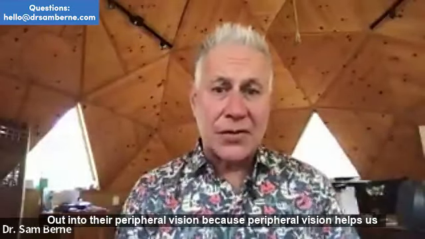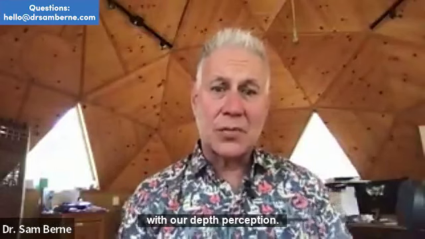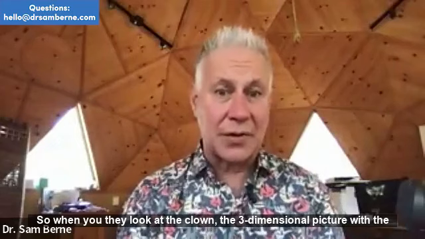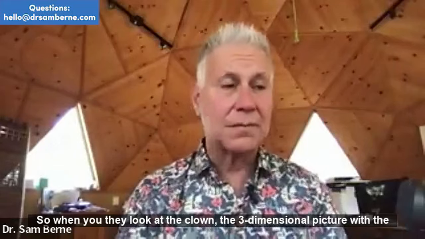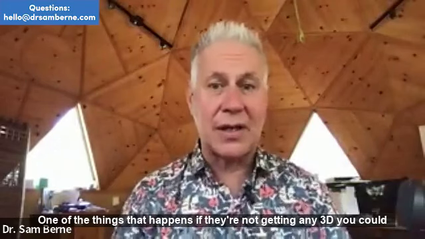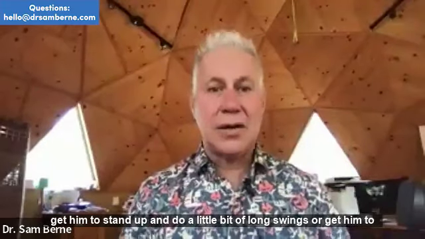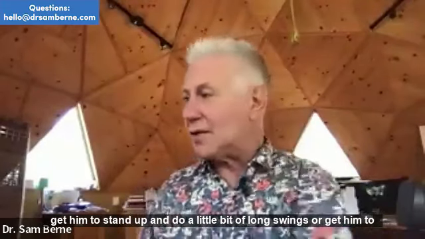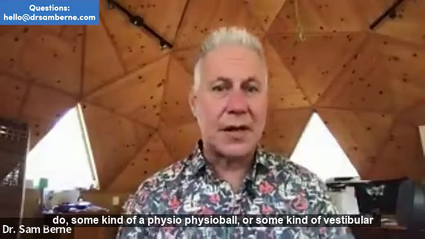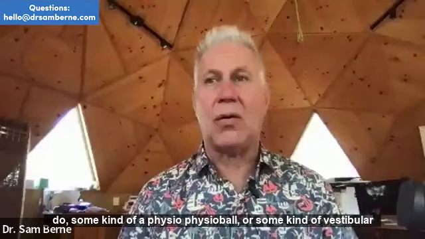Because peripheral vision helps us with our depth perception. So when they look at the clown, the three-dimensional picture with the Polaroid glasses, one of the things that happens if they're not getting any 3D, you could get them to stand up and do a little bit of long swings, or get them to do some kind of a physio ball, or some kind of vestibular stimulation.